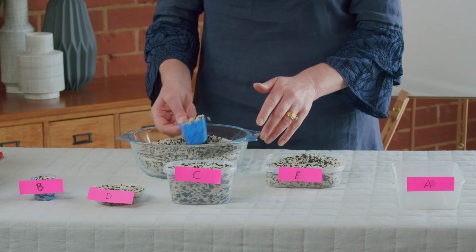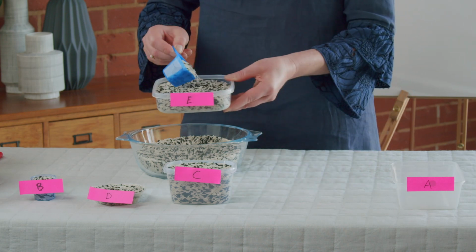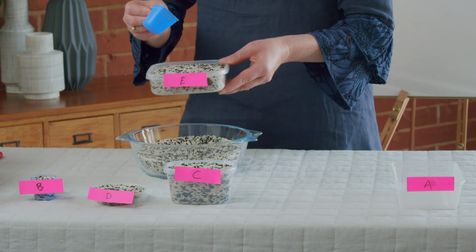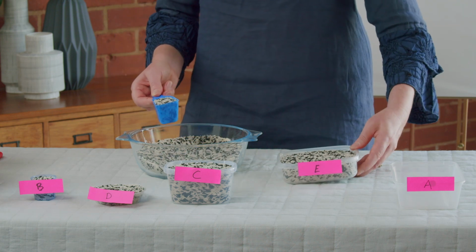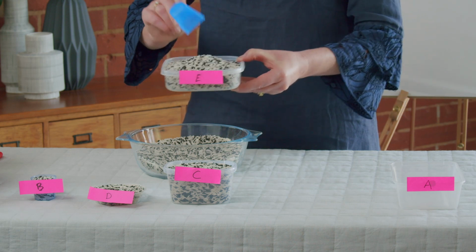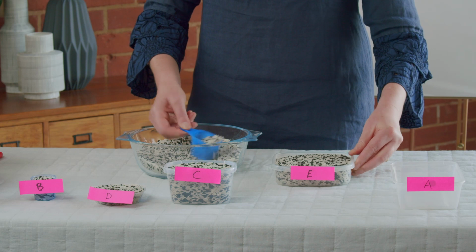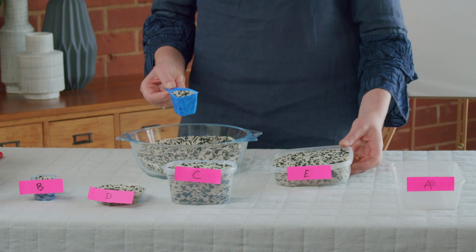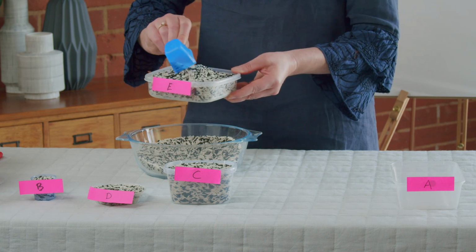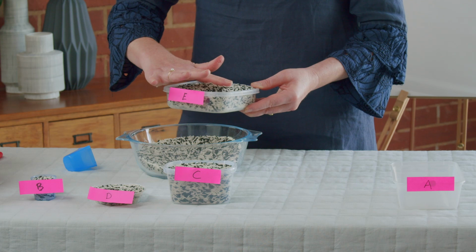Make sure I've got a fair measure. 8, 9, 10, 11.